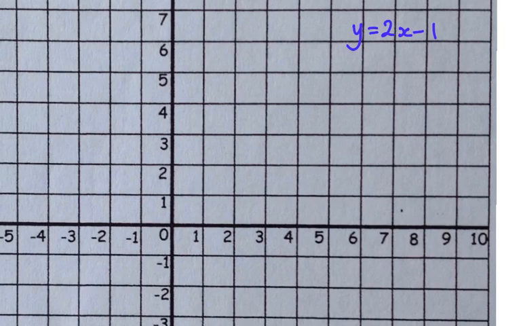We try to sketch the graph of y equals 2x minus 1. The first thing we do is look at where the straight line will cross the y-axis. That's what that number represents, minus 1. So we find minus 1 on the y-axis. And here we plot one coordinate because we know the straight line will go through that point.